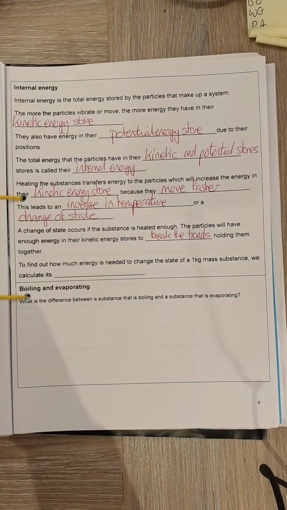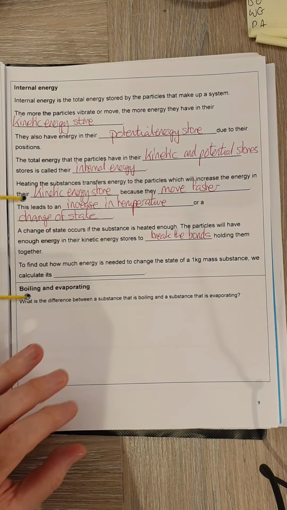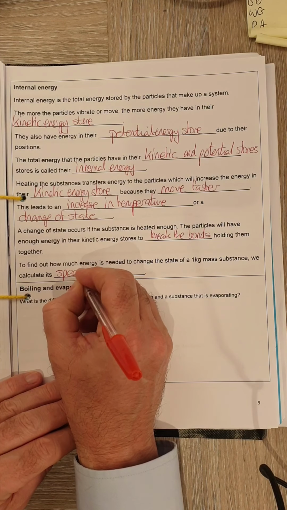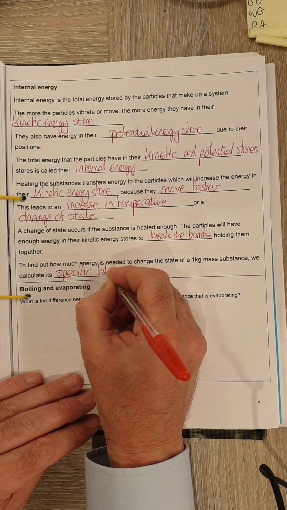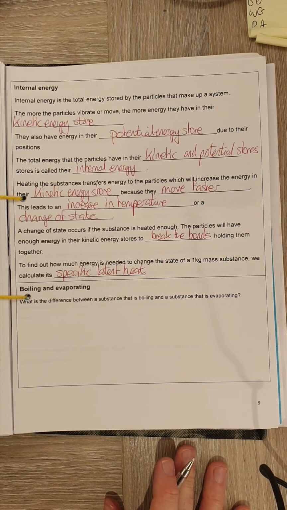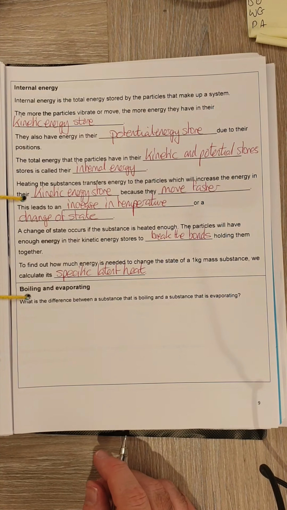But if you cause the particles to vibrate more and more, eventually the bond will break and they will come apart. So to find out how much energy we need to change the state, we calculate something called its specific latent heat, the amount of energy that we need to give something so that 1 kilogram of it will change state.